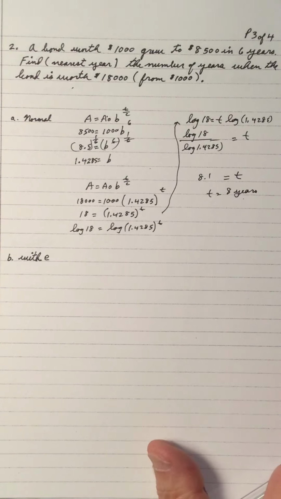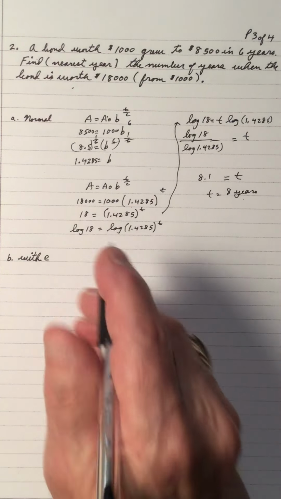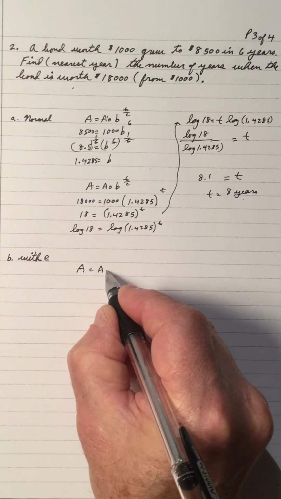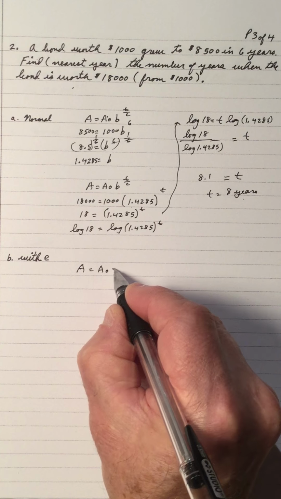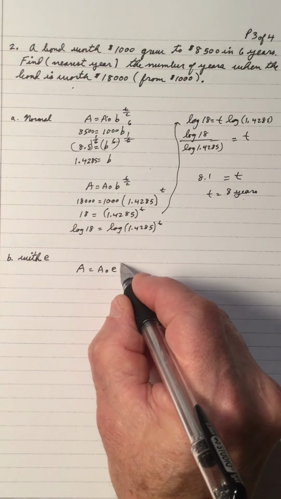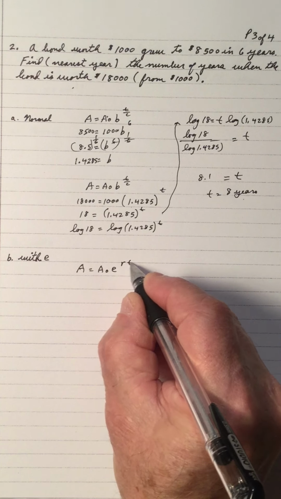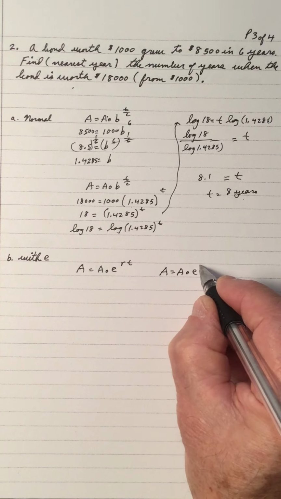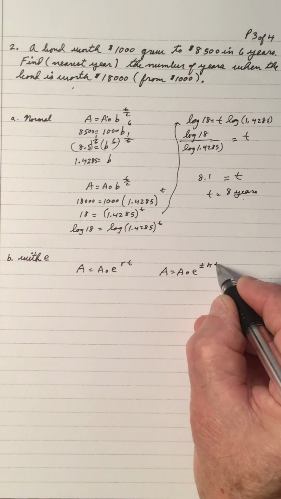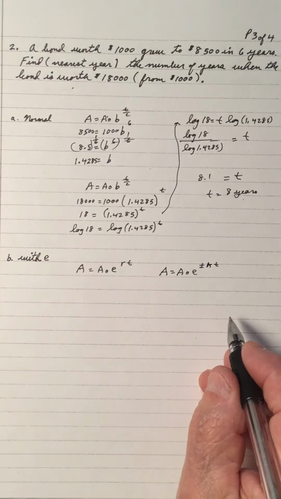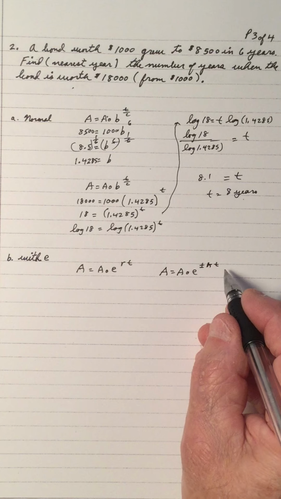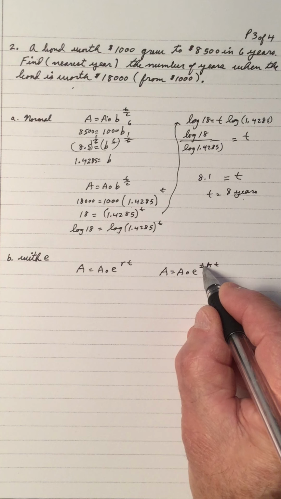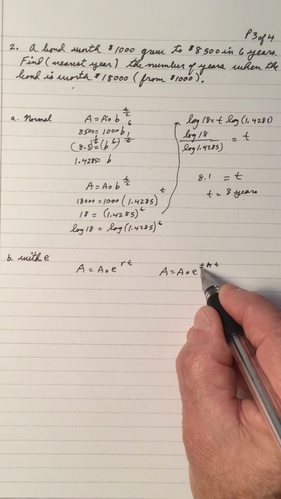So that's what we did in grade 11 or grade 12. Well, what about if we do it with E? The equation for E is A0 E, and this time we could have an R and a T, but a lot of times, depending on the book and the teacher, you could have a plus or minus KT, and the K is the same as the R. So if we use R or K, it makes no difference. The plus is when you have a growth, the minus is when you have a decay.